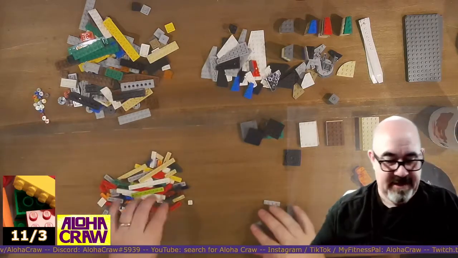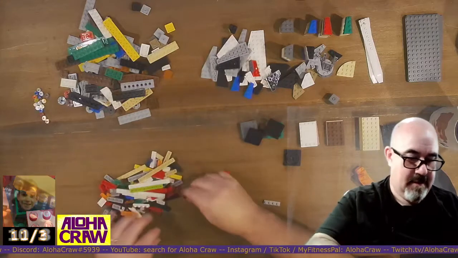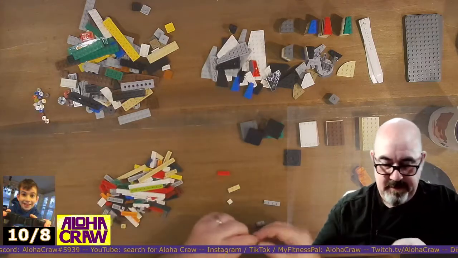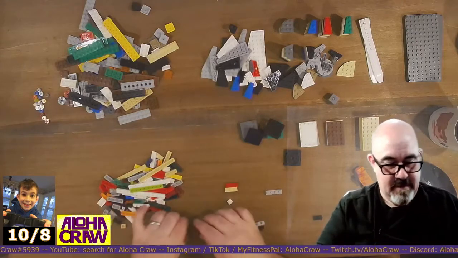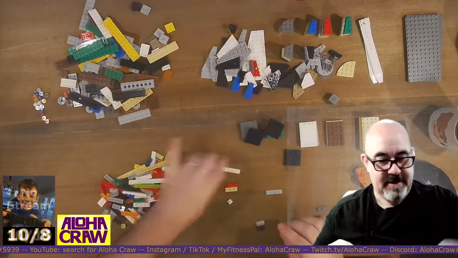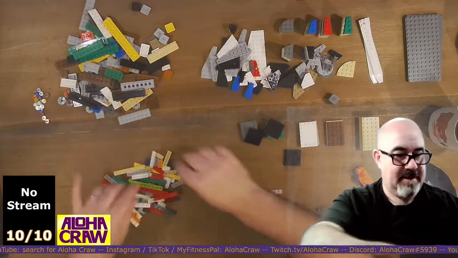These are my 1 wides. That's a 2, that's a 1. 3s. Here's some 2s. Here's a 2 and offset stud. Offset stud. That's a big one. Not as big. Not as big.